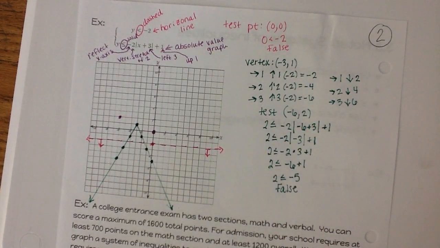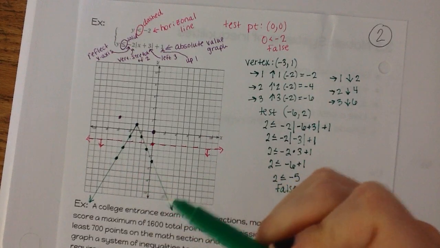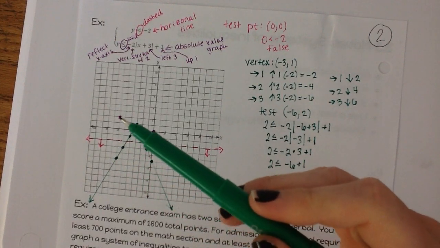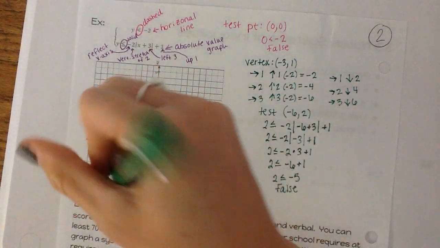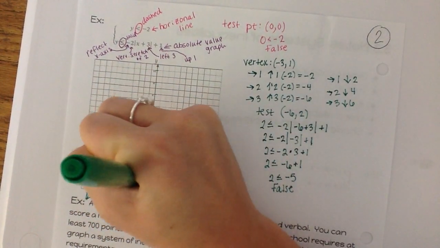So since it's false, we are shading everything on the side that our test point is not on. So over here, our test point is on the outside of our absolute value graph. So we are actually going to shade everything on the inside of our absolute value graph.